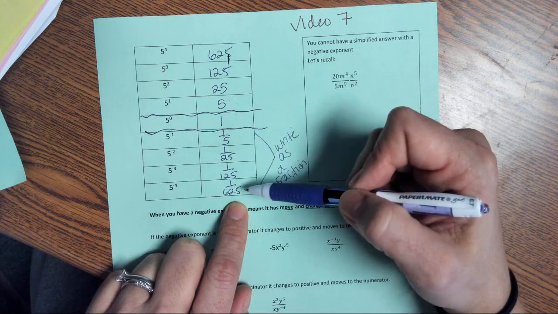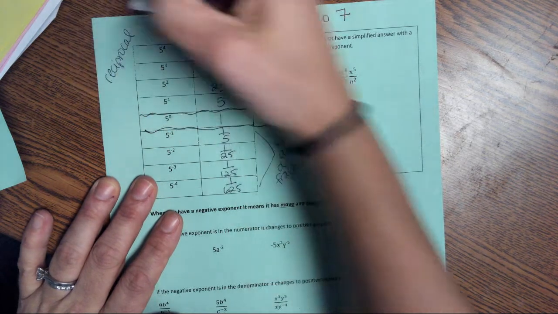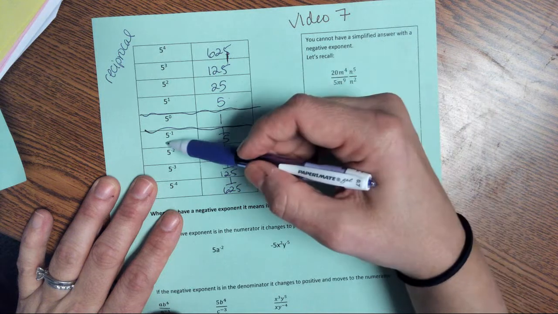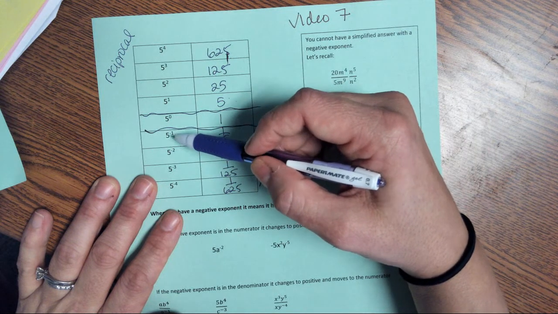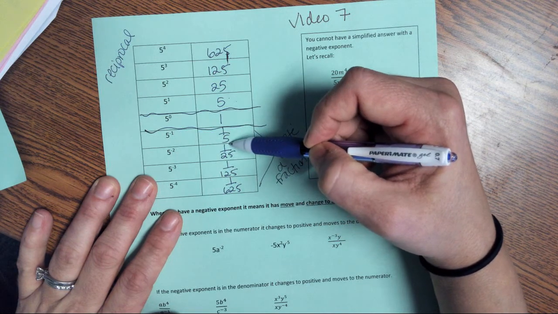We're going to come back to this, but remember the word reciprocal. These are reciprocals. And we're going to come back to that because this negative exponent doesn't keep your answer negative, it changes your answer and it makes it a fraction.